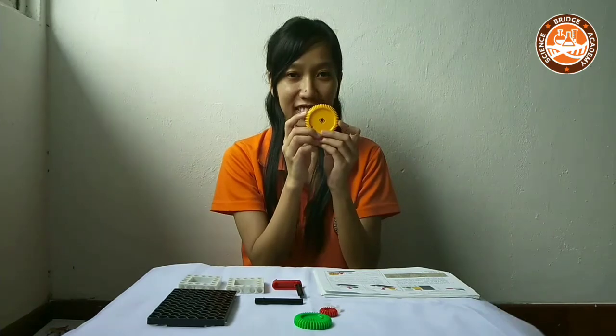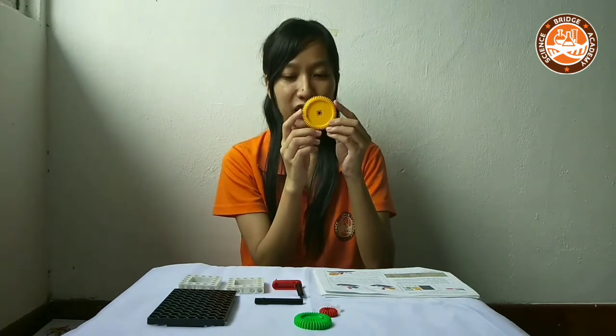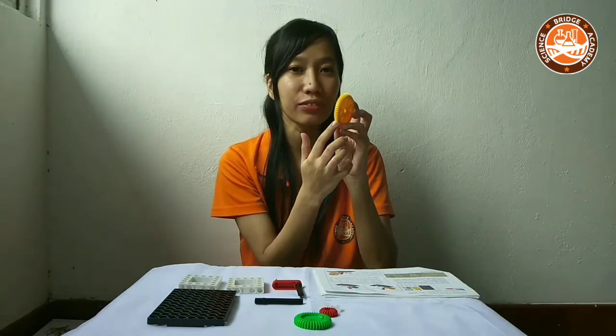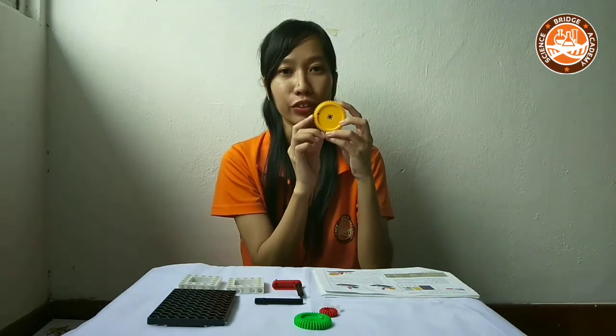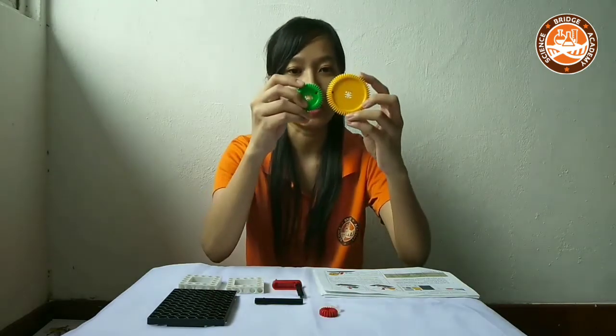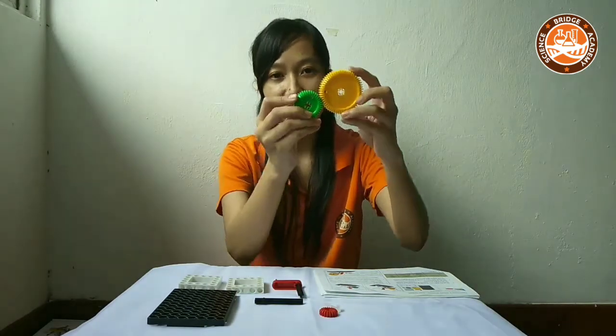So this is gears. As you can see, it looks like wheels, but it has little teeth around the edges. We call the little teeth cogs. These cogs can fit into other cogs from a different gear. For example, like this. Can you see it?